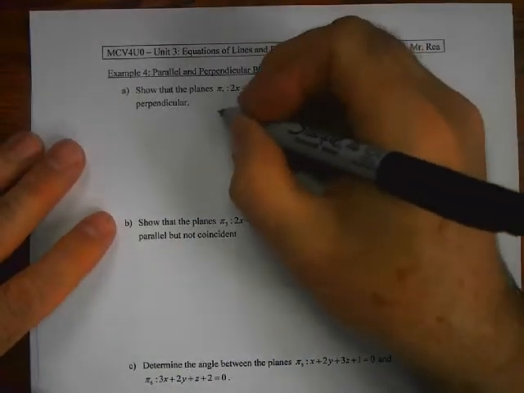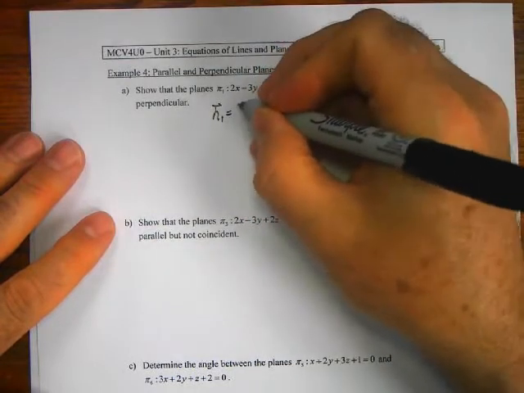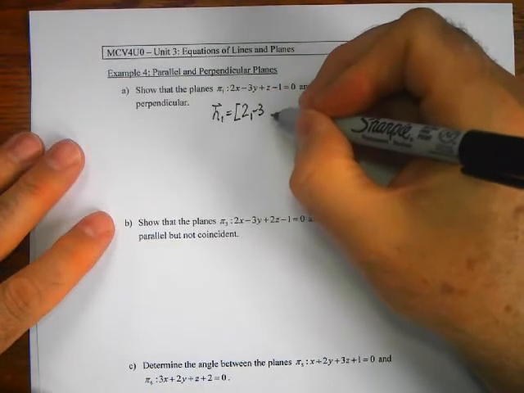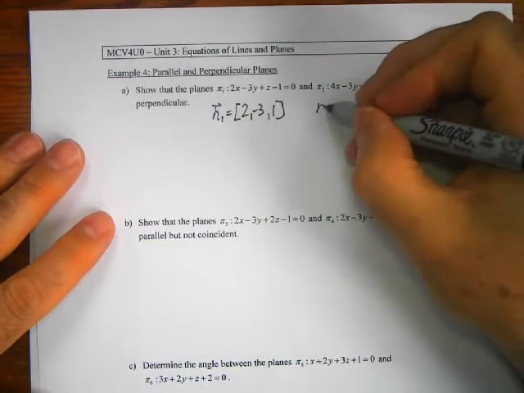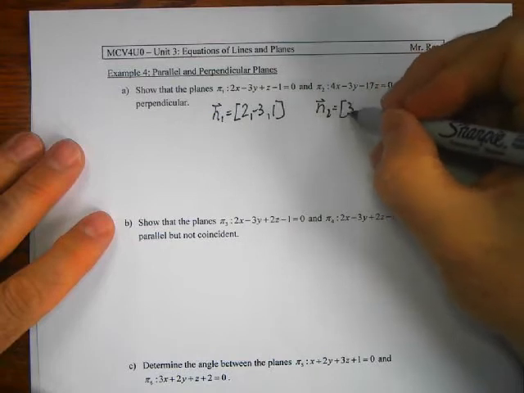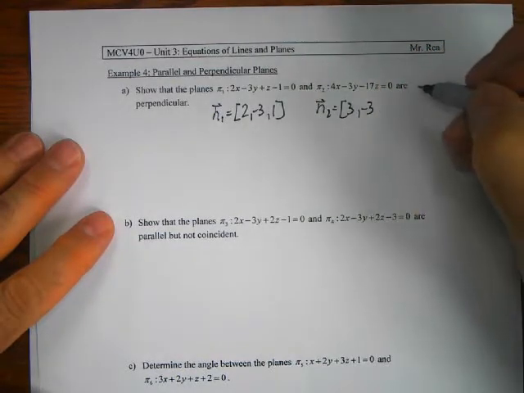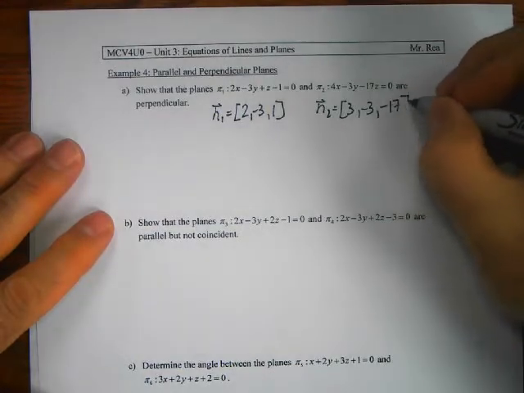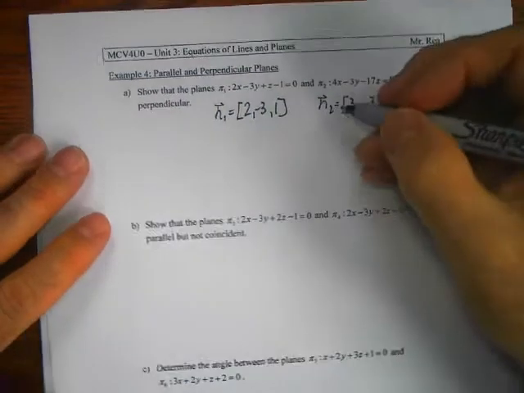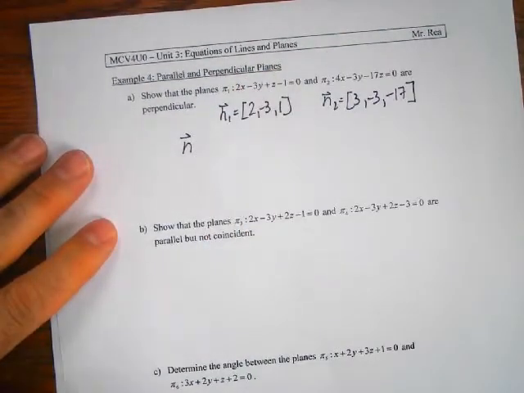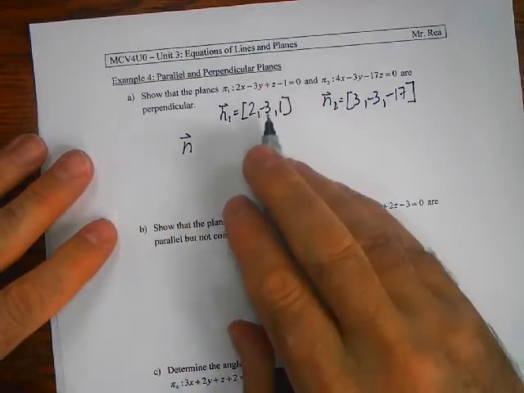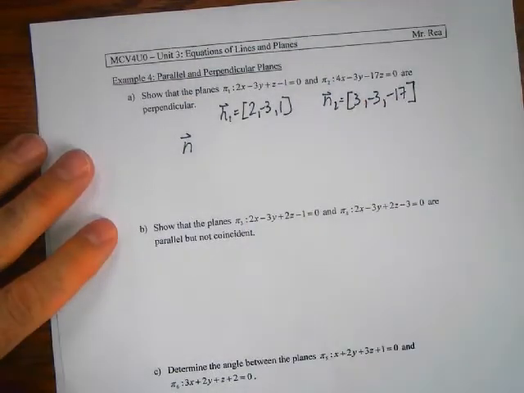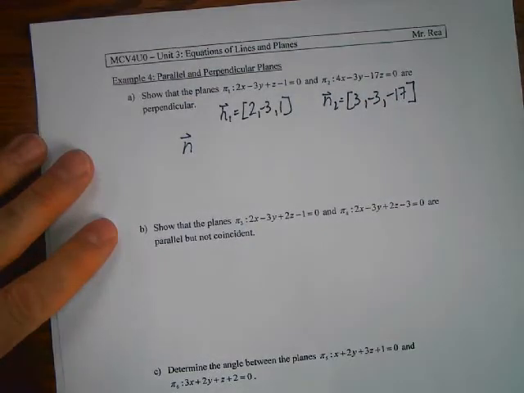If we take the normals of these 2 planes, we can strip out the ABC values. So 2, negative 3, 1 for the first normal, and the second normal is 4, negative 3, negative 17. Okay, so we're trying to show they're perpendicular. So if we did the dot product, we should get 0. And if we don't, they're not. If we do get 0, they are perpendicular. If we don't get 0, they're not perpendicular.